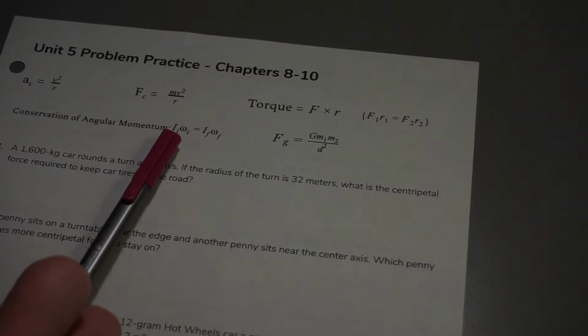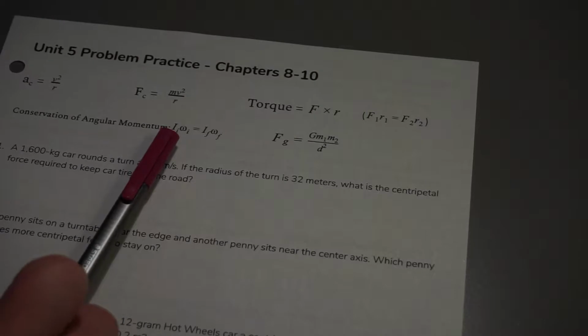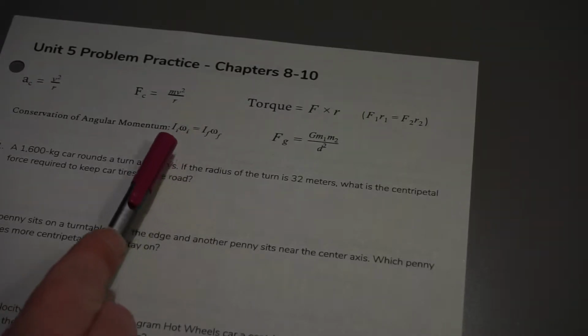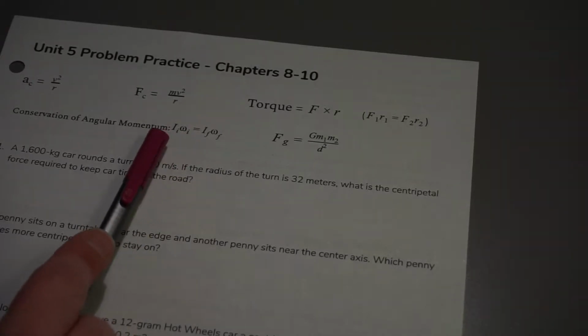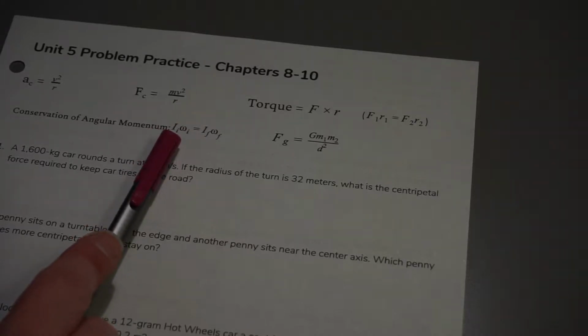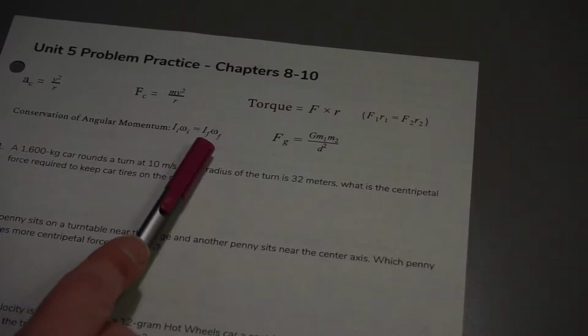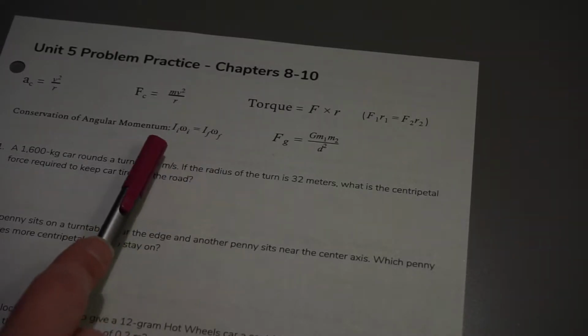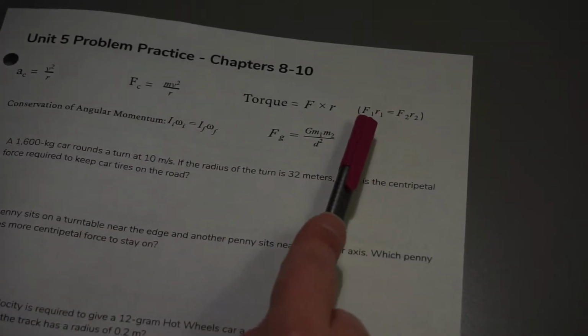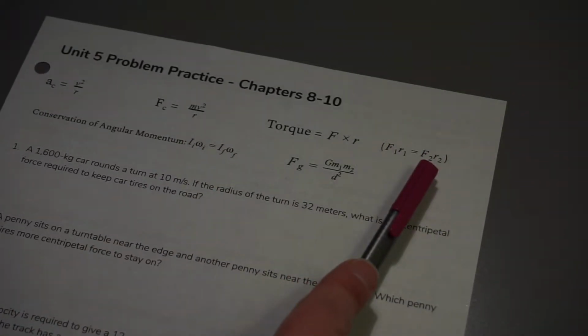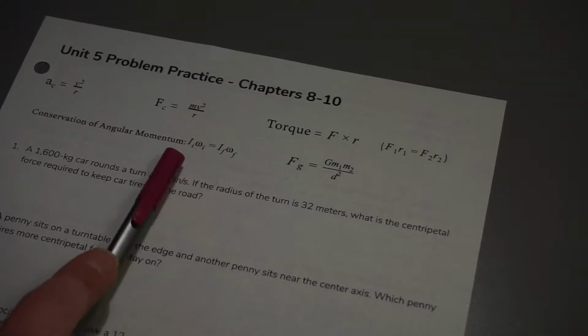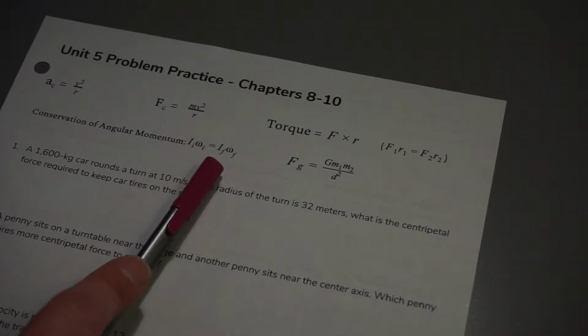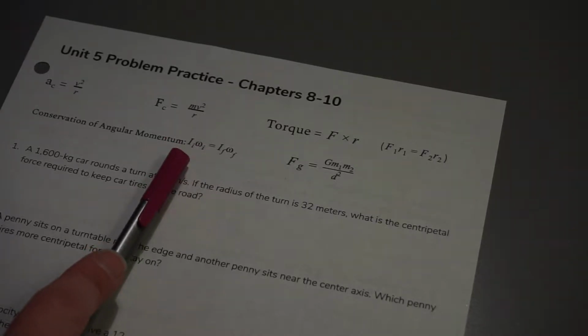And the same is true for rotational velocity. I will not make you find rotational velocity using rotational kinematics. I will just give you these I's and these omegas, and you will plug in and figure out how the rotational velocity is changing. So just like over here where we have one side and the other equal to each other, we're doing the same thing here. This is very similar to our linear momentum conservation where we had m1 v1 equals m2 v2, except now it's for rotational motion.